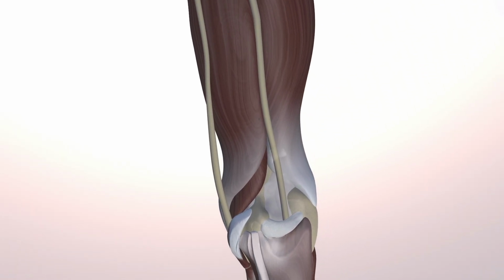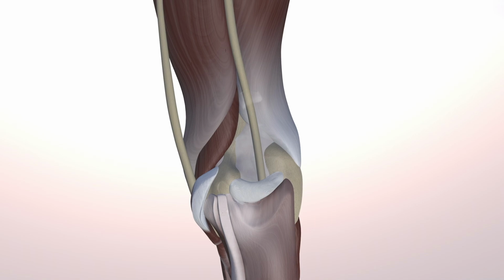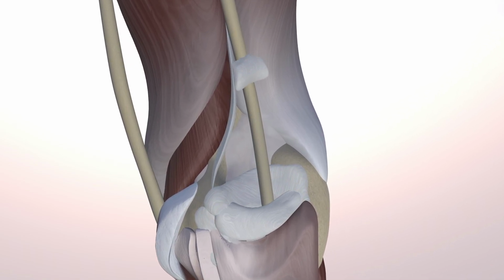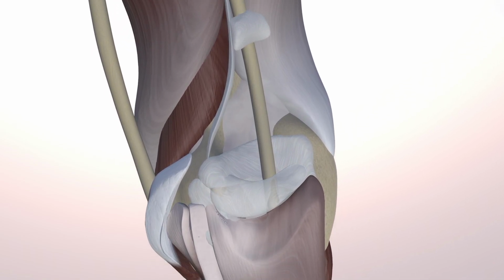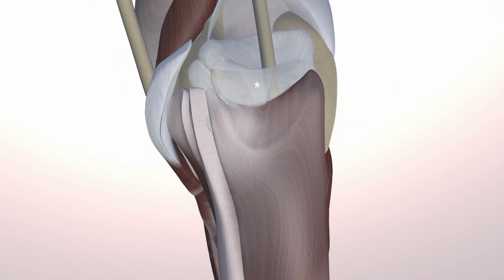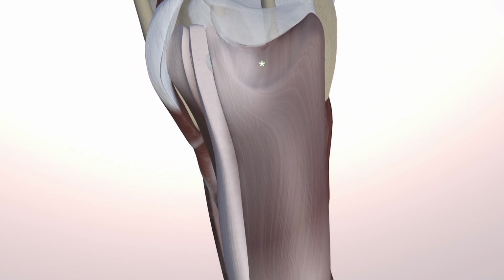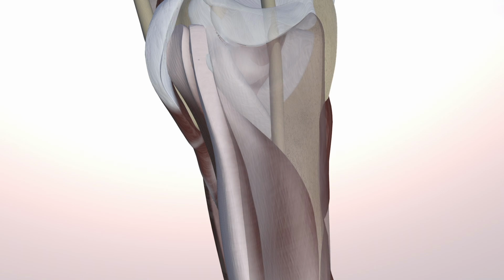We can see the ulnar nerve crosses under the arcade of Struthers, which is translucent here. Now we're making it more opaque. And then it passes under the Osborn fascia, and then under the arcuate ligament, which essentially bridges the two heads of the flexor carpi ulnaris muscle.